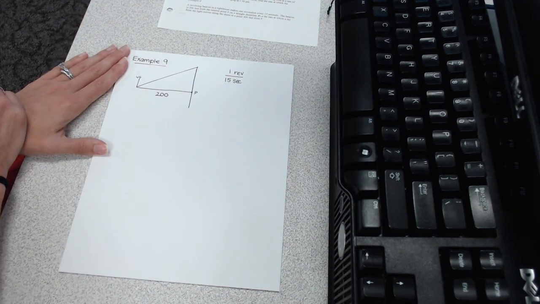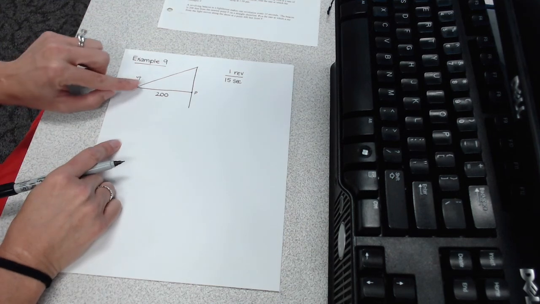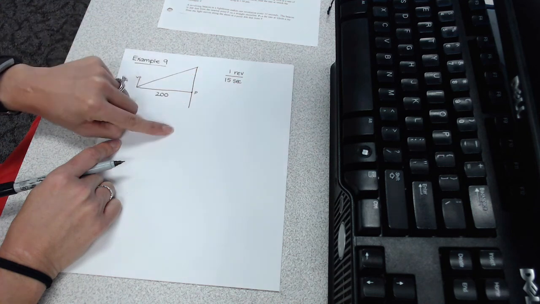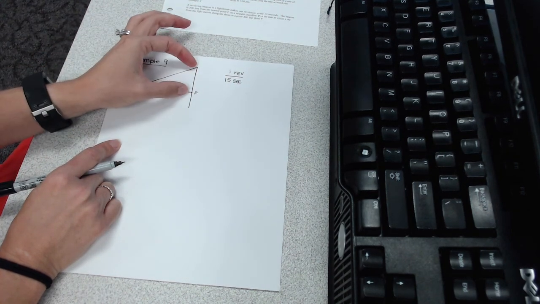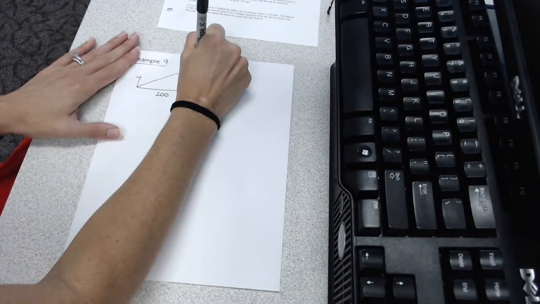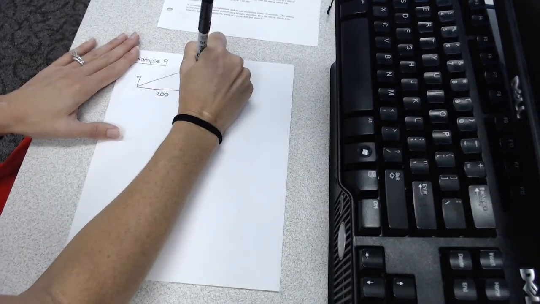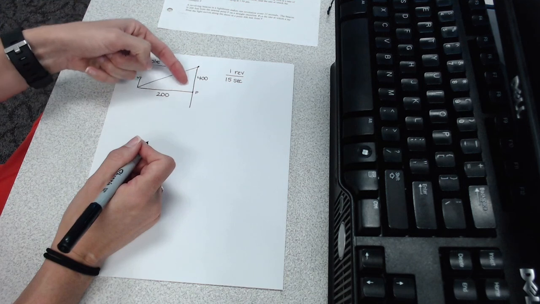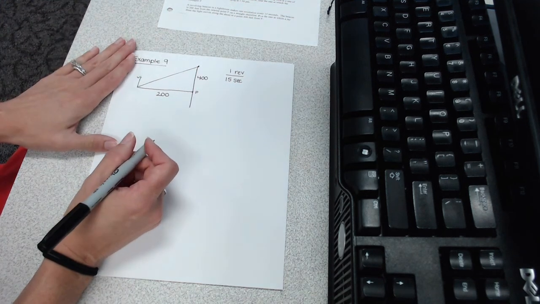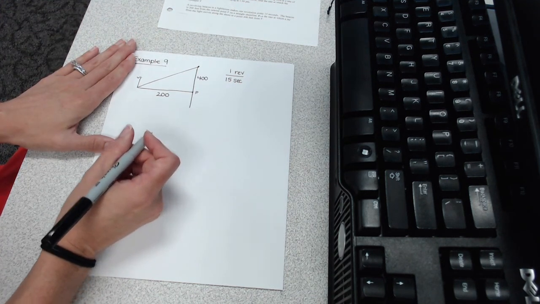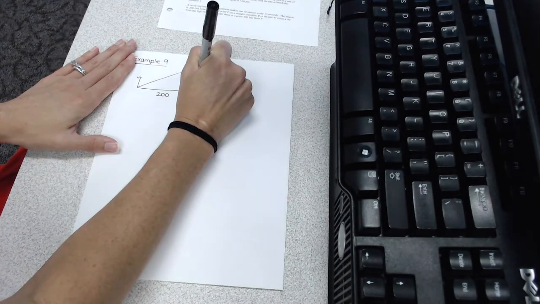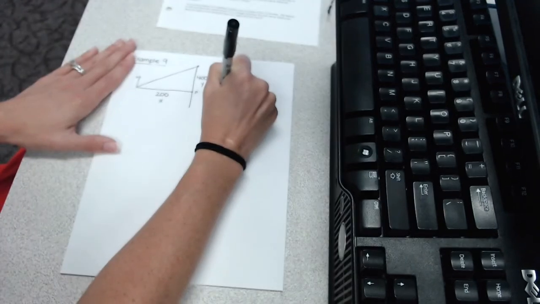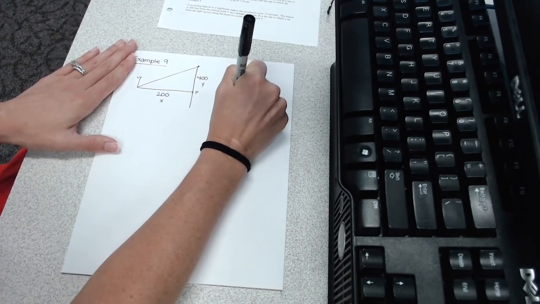They want you to find the rate at which the ray from the light, so here's the ray from the light, moves along the straight shoreline when you're at a point 400 feet from P. So when it's right there, and this side of the triangle is 400, I want to know how fast this is moving. If I start labeling everything, I'm going to call this distance y, this distance x, so that x is 200.